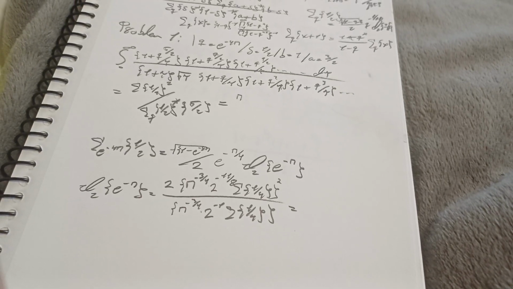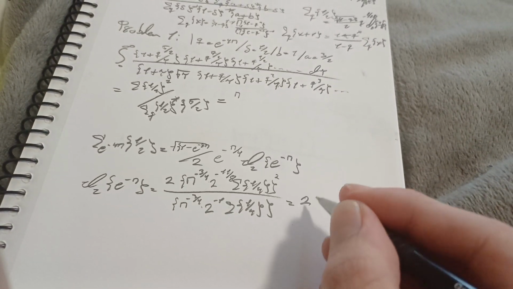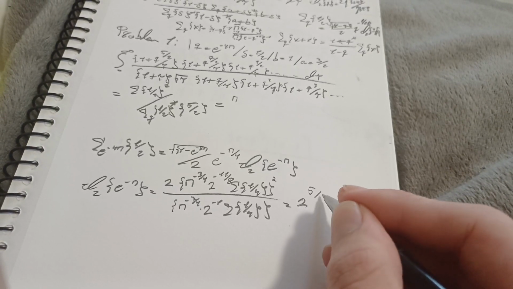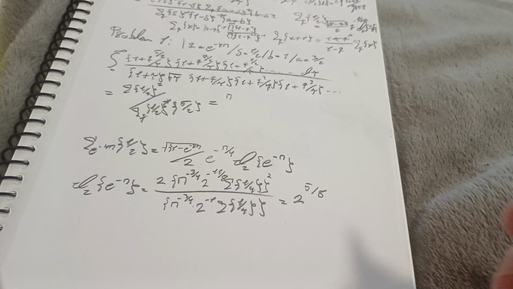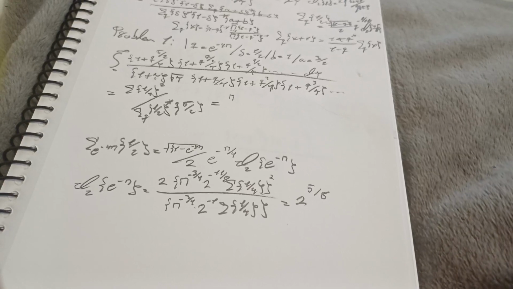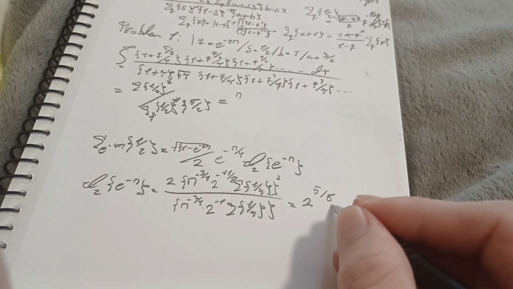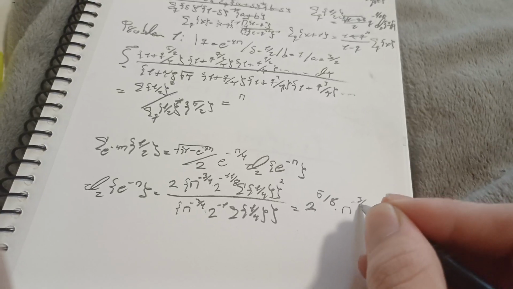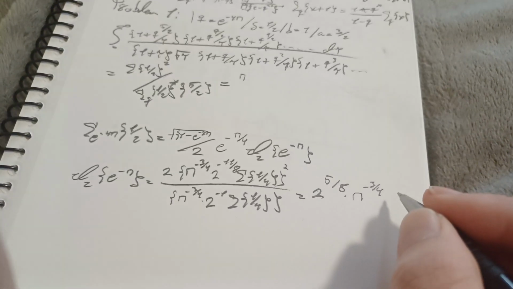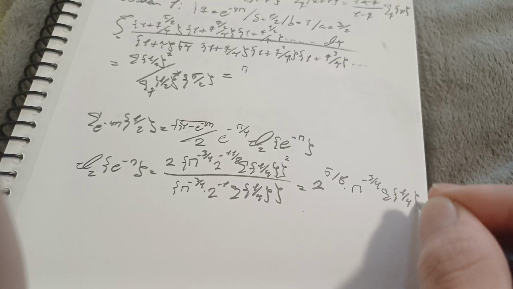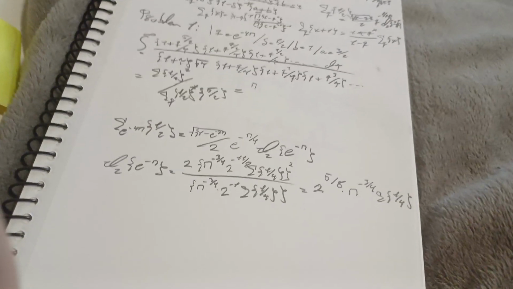So basically we're going to be left with 2 to the power of 5 over 8 times pi minus 3 over 4, and gamma function of 1 over 4.